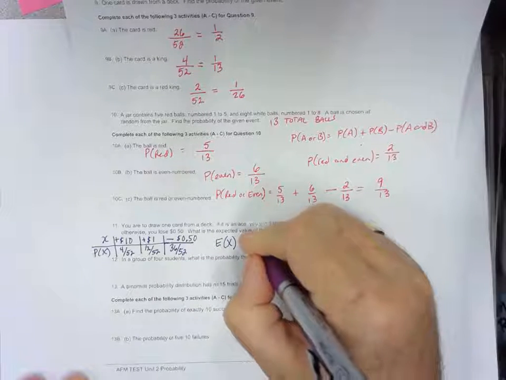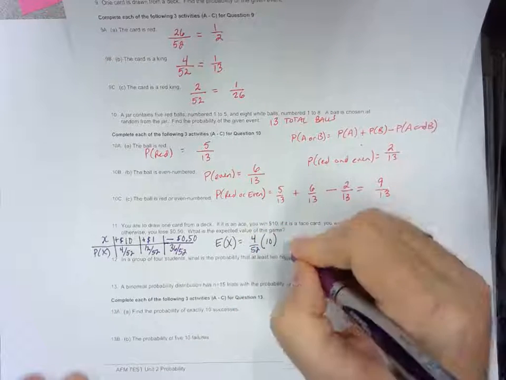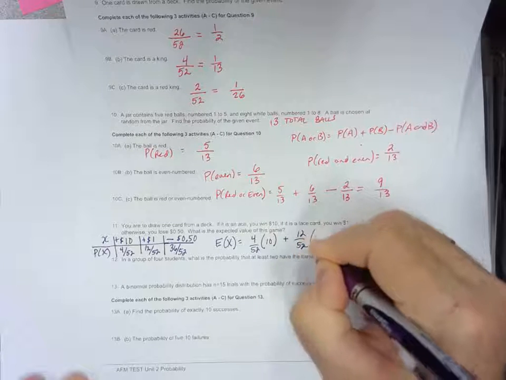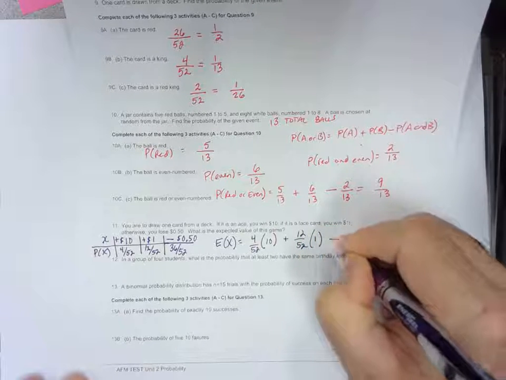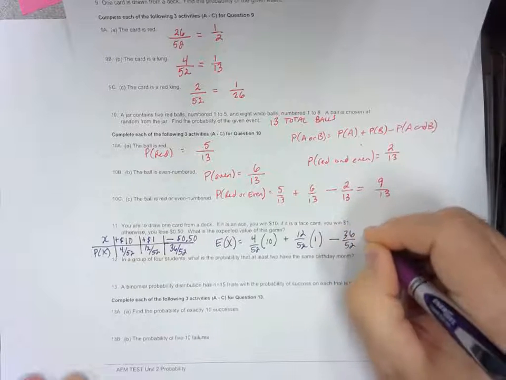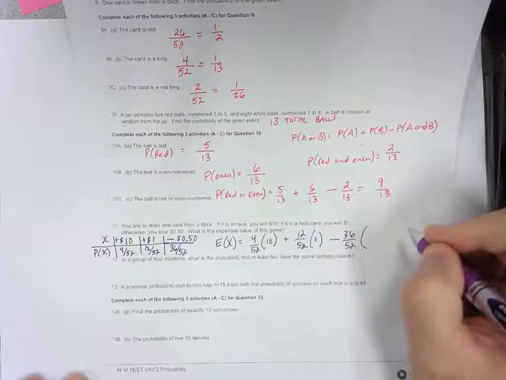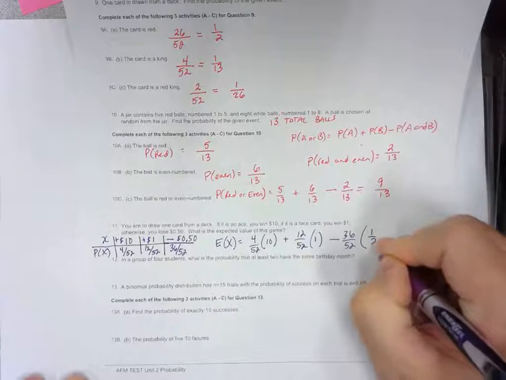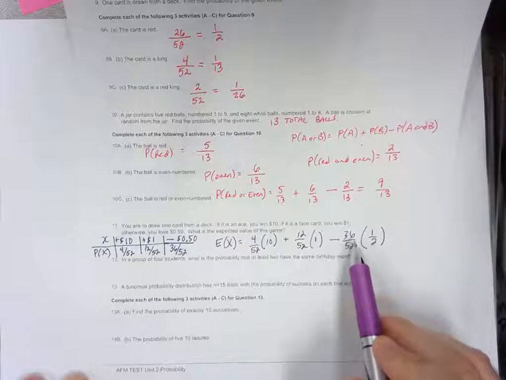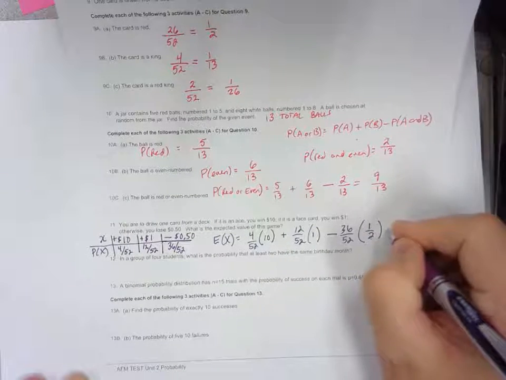So you're going to have 4 over 52 times $10 plus 12 over 52 times $1 minus 36 over 52 times what? Is 0.5 the same as 1/2? Yeah, and I'm going to write it as 1/2 because I can actually divide that 2 into 36. That just makes it easy if I'm doing this in my head.